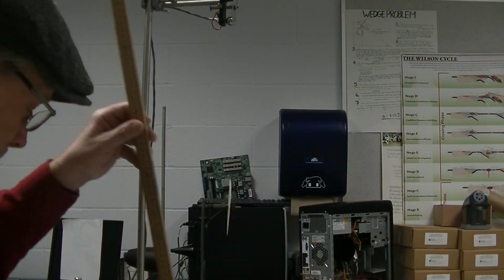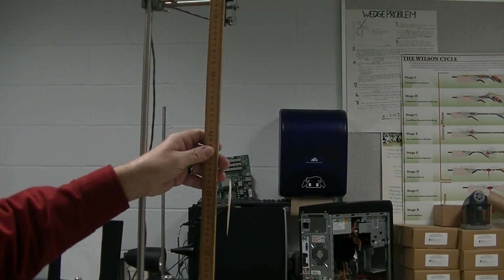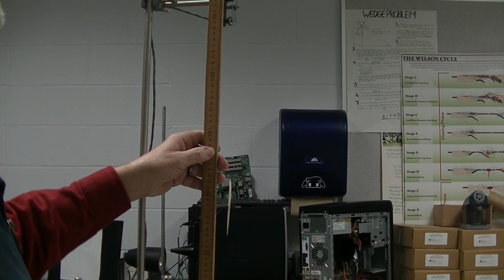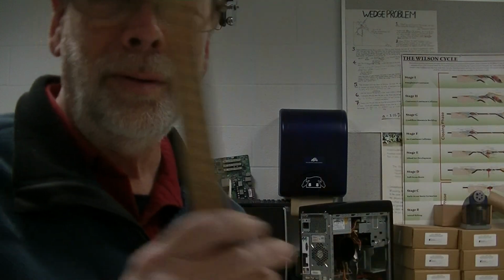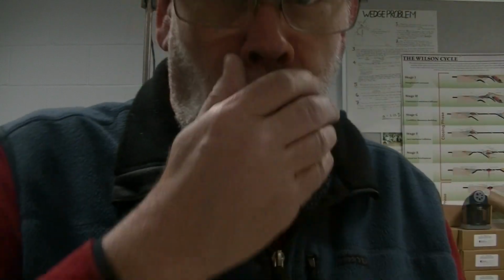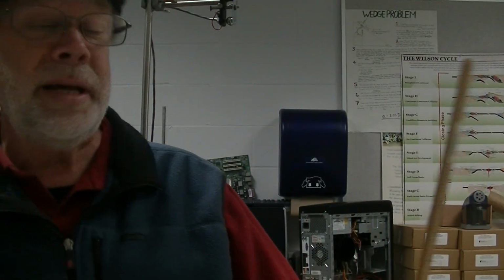What I have to do, though, a little human error is possible here, is measure the distance. And if I measure the distance carefully, look at that. I have exactly 89 centimeters. Exactly. Well, what does exactly mean? Do we ever have an exact thing? As far as I can see, it's 89.0 centimeters, which means it's 0.890 meters for the ball to drop.